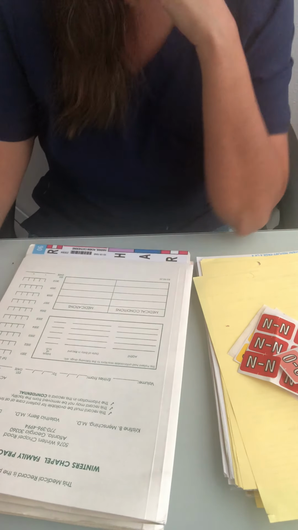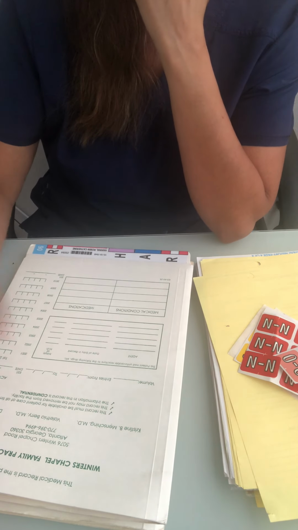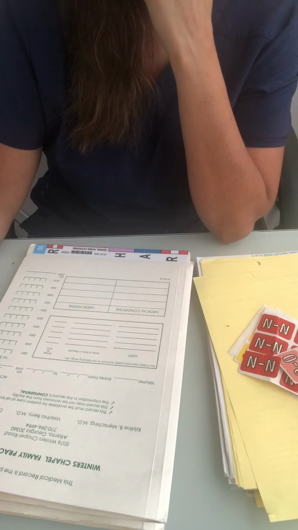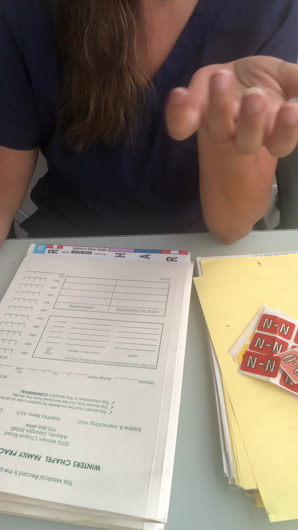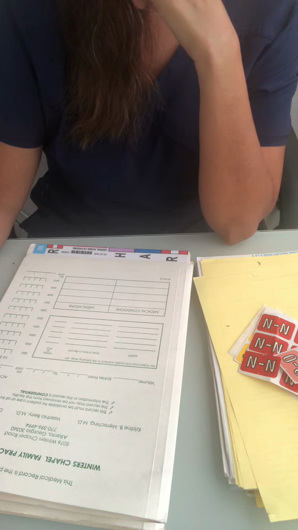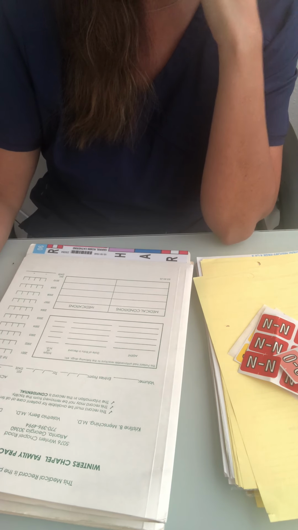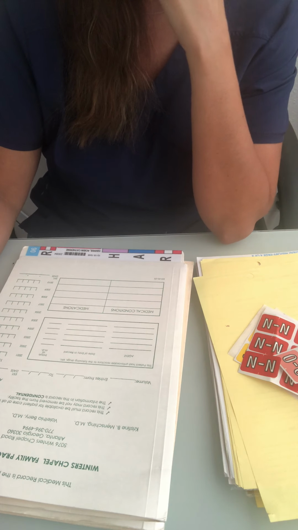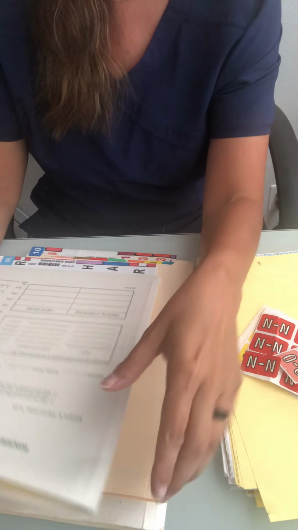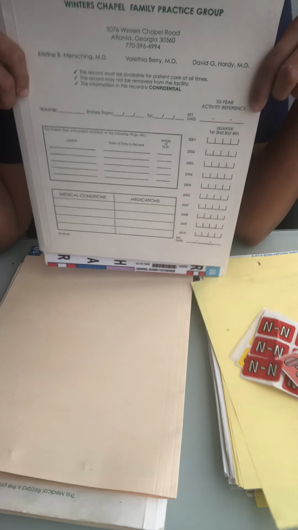Okay, so let's say you're working in an office that still uses paper charts. You won't see this as commonly as you will with the electronic medical records, but you may find offices that still deal with maybe paper and electronic charts. So first, we're just going to take a look at this folder. Looks like a folder, right?